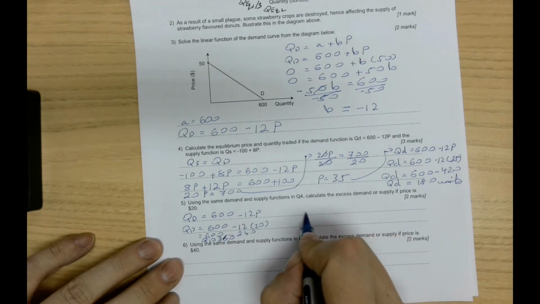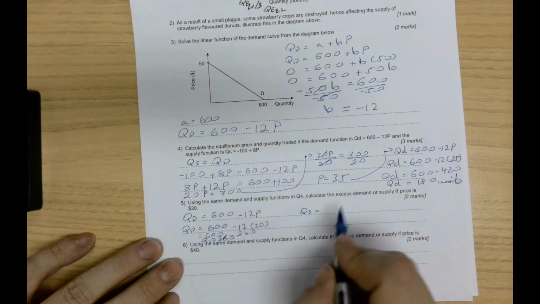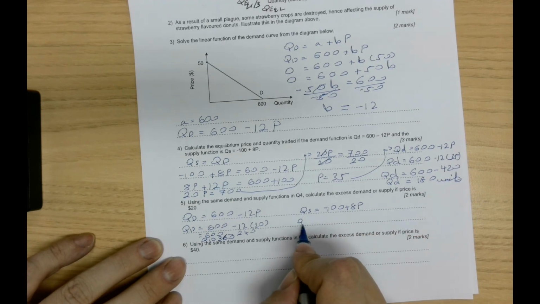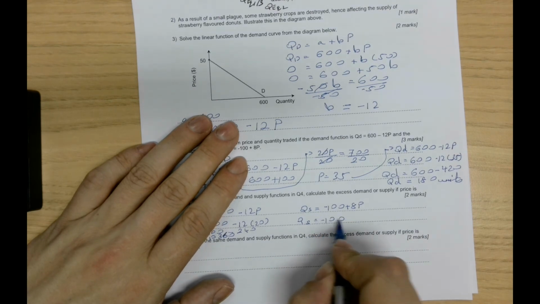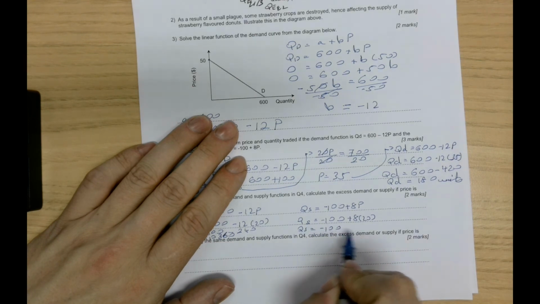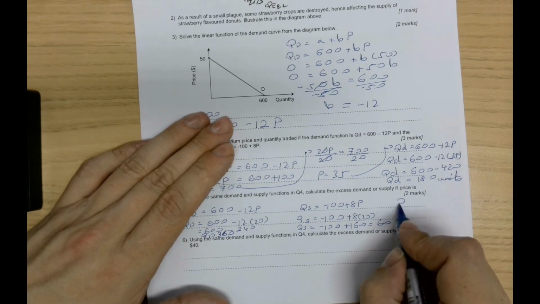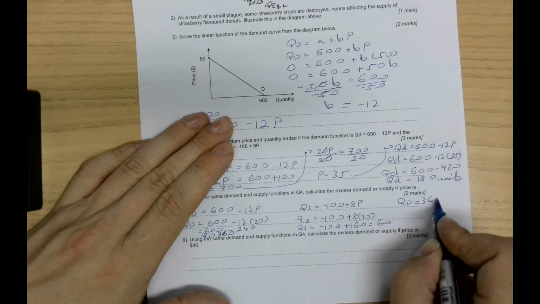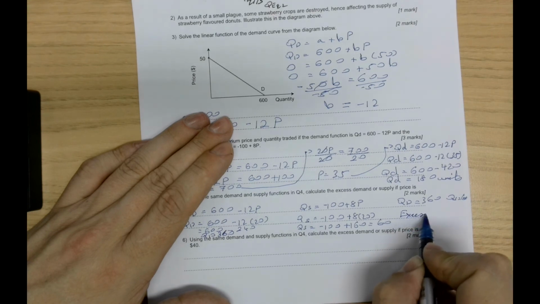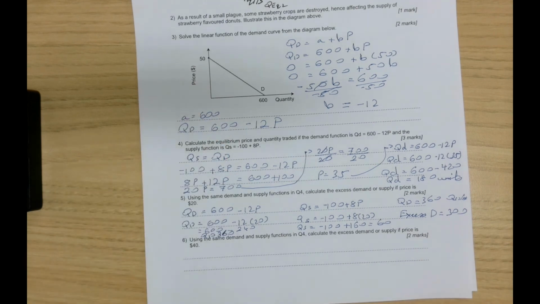The quantity supplied at a price of 20 is minus 100 plus 8P, so quantity supplied equals minus 100 plus 8 times 20. Quantity supplied equals minus 100 plus 160 equals 60. So quantity demanded equals 360, quantity supplied equals 60. So excess demand equals 360 minus 60, which is 300 units.